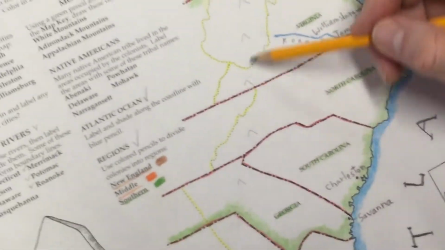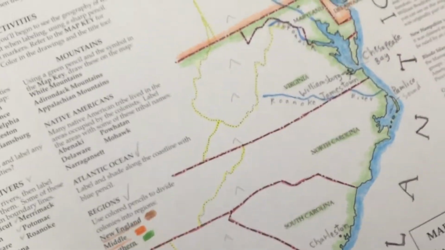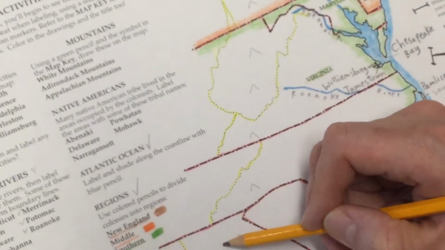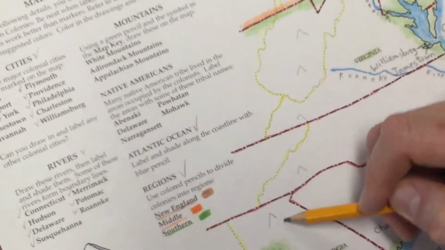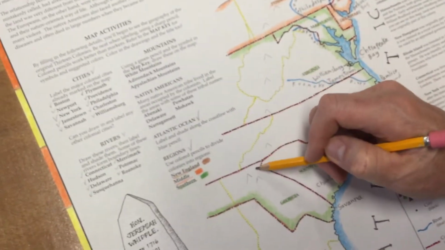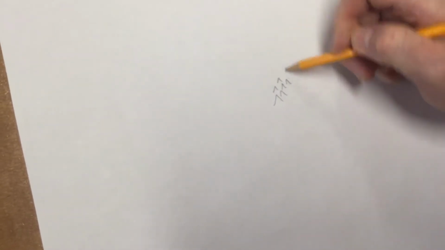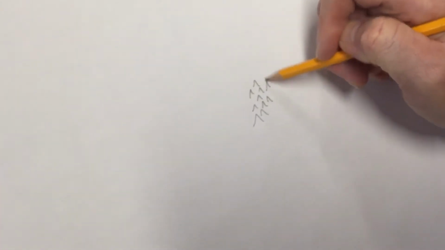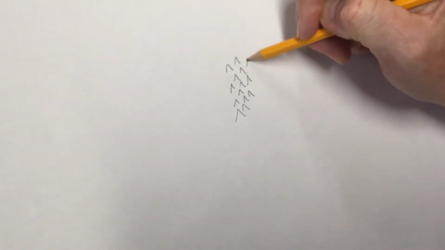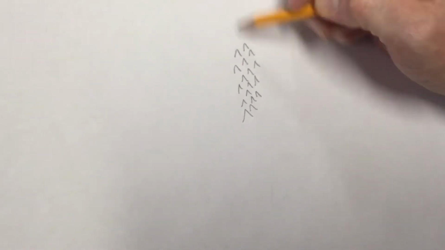Okay, so let's start adding some mountains. I've put in a few along the path of the mountains. Now we're going to fill it in. Let's start down in Georgia. Let me just demonstrate the mountain symbols. You don't want to go too heavy with the mountain symbols, kind of like this. It gets a little too crowded.